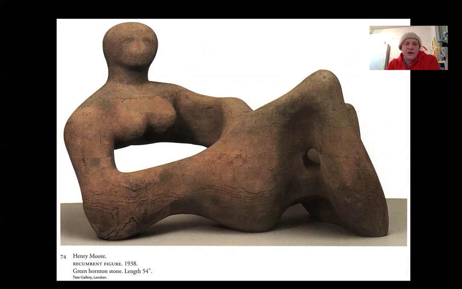It's very direct, but at the same time, it's soft. So it feels like it's complete. It feels like it's unified.